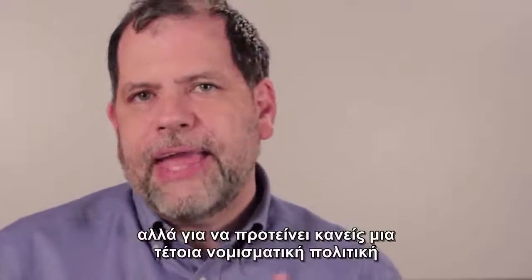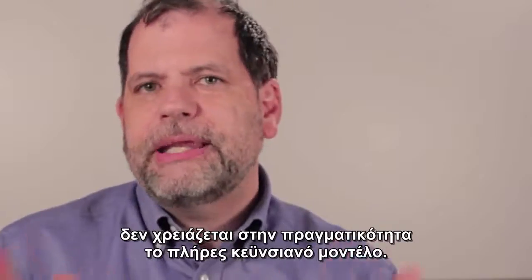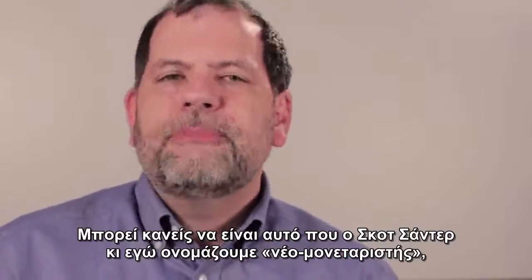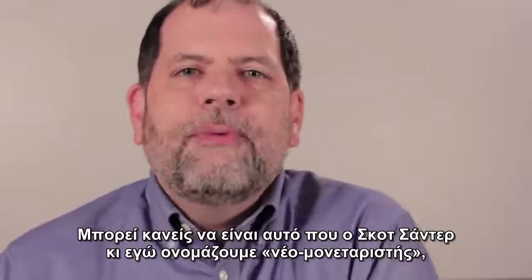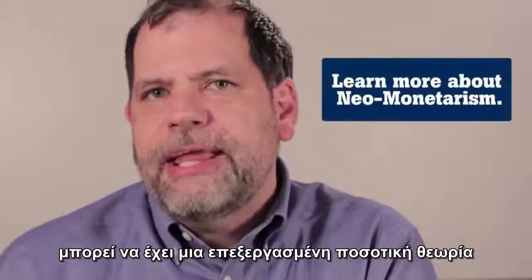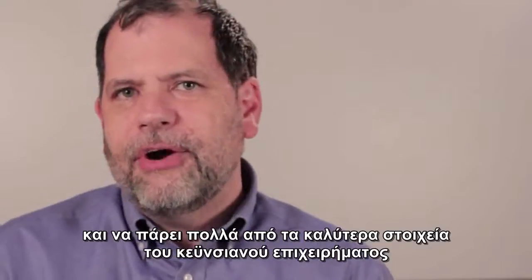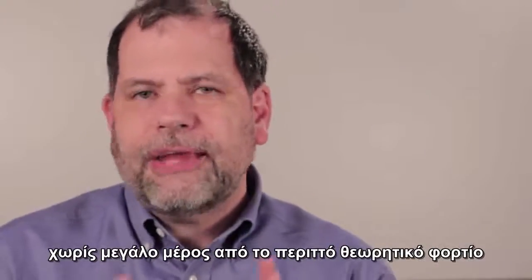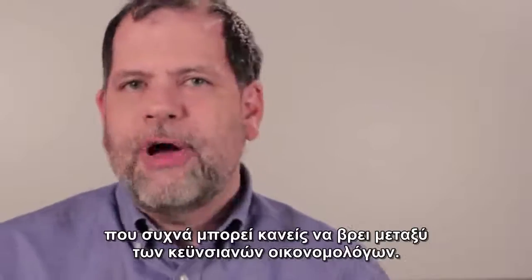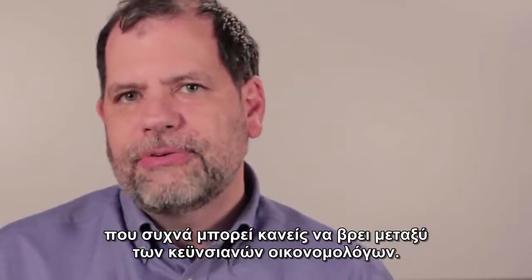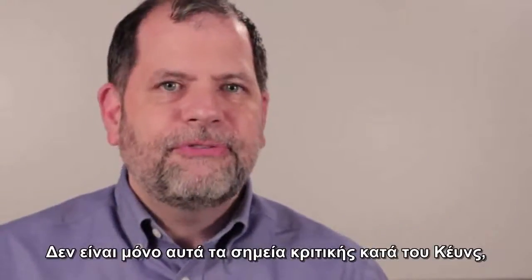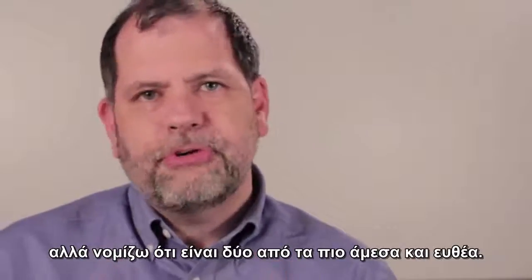But to advocate that kind of monetary policy, you don't actually need the full Keynesian model. You can be what Scott Sumner and I called neo-monetarists, be a sophisticated quantity theory, and you can pick up a lot of the better sides of the Keynesian argument without picking up a lot of the excess theoretical baggage that is often found among Keynesian economists. Those are not the only criticisms of Keynes, but I think they're two of the most direct and straightforward.